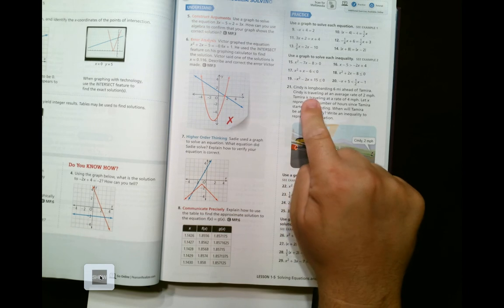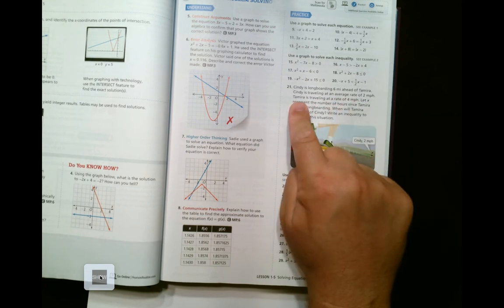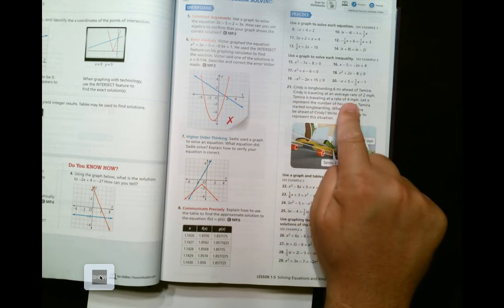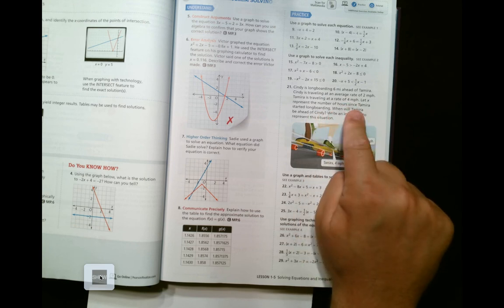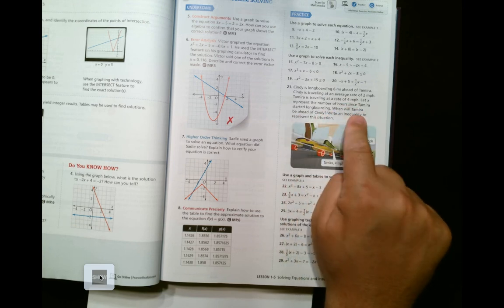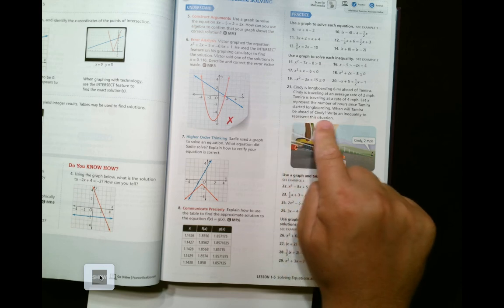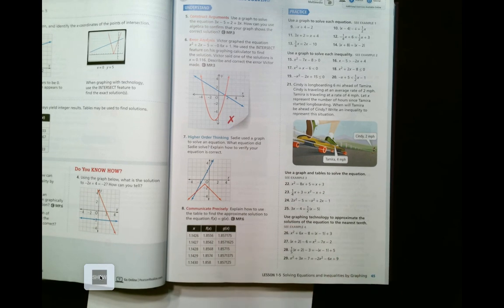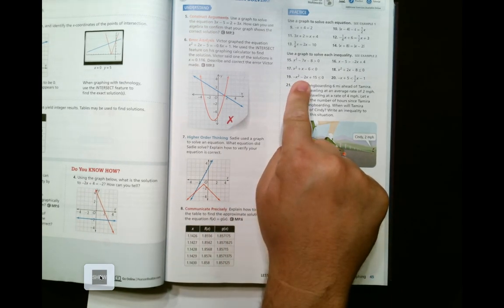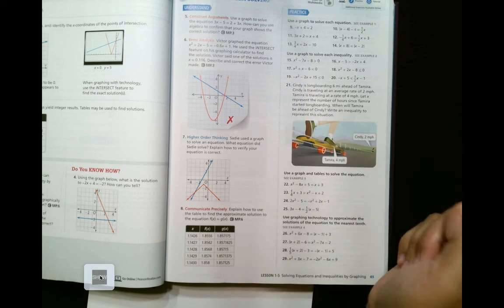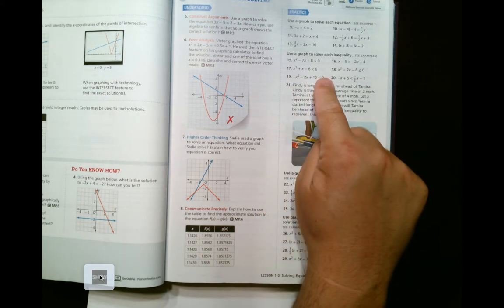Cindy is traveling at an average rate of 2 miles per hour. Tamara is traveling at a rate of 4 miles per hour. Let x represent the number of hours since Tamara started longboarding. When will Tamara be ahead of Cindy? Write an inequality to represent the situation. So again, just like we've been doing so far, you want to create a two-piece inequality where the left side represents Cindy, and then the right side represents Tamara. And that's exactly what I've done here.